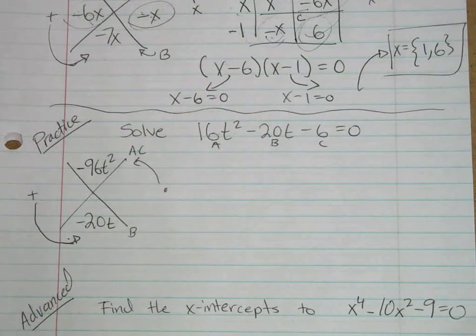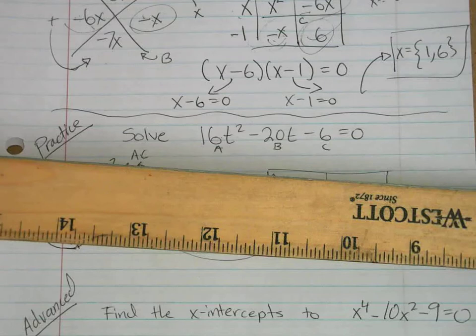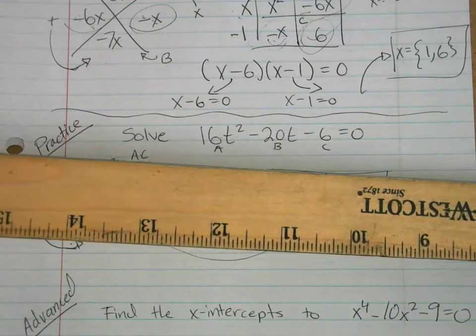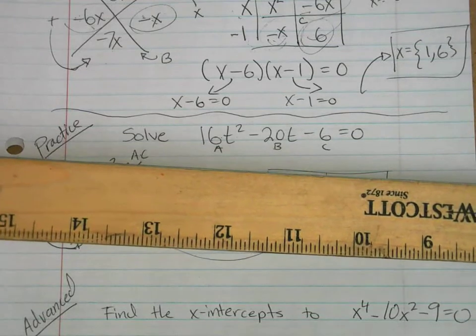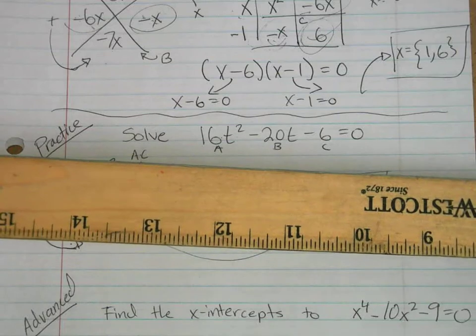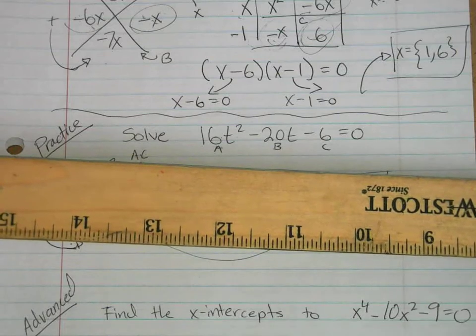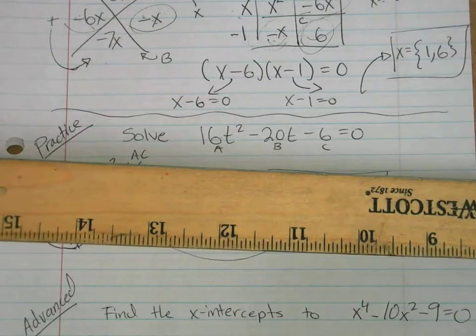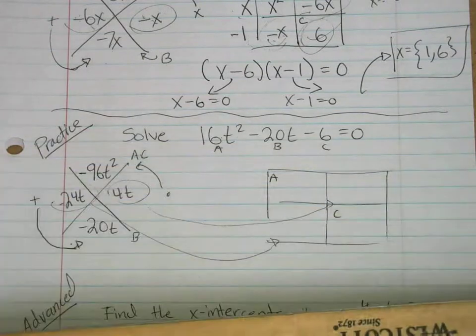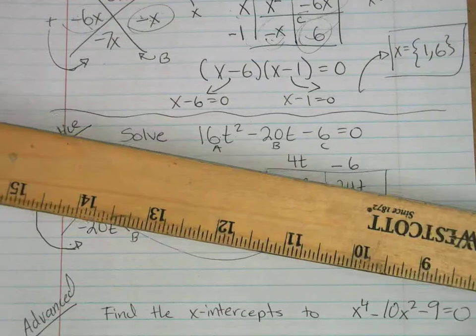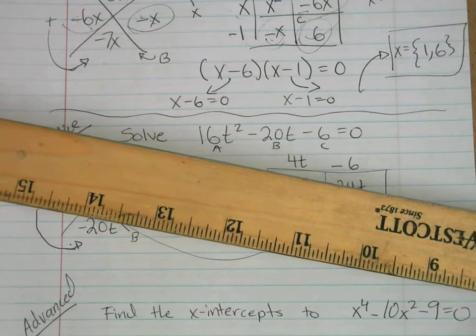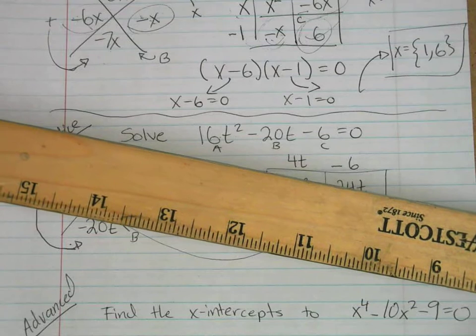Checkpoint. You should have figured out what added to be a -20t and what summed to be a -96t squared. And then you're putting them into the blanks. Just like so. To check your work here, you must completely have filled in your box. Then you can unpause and check.